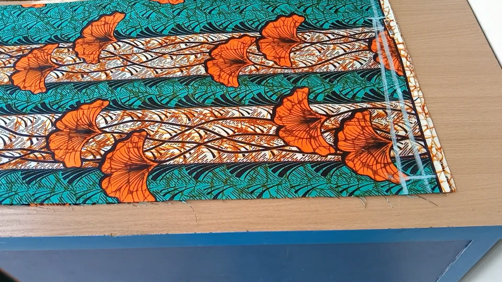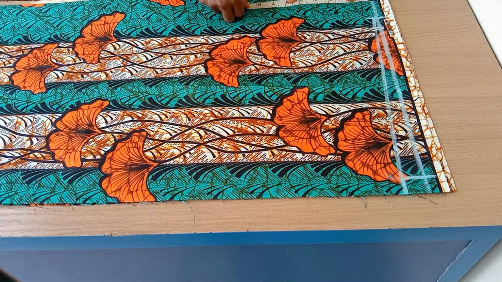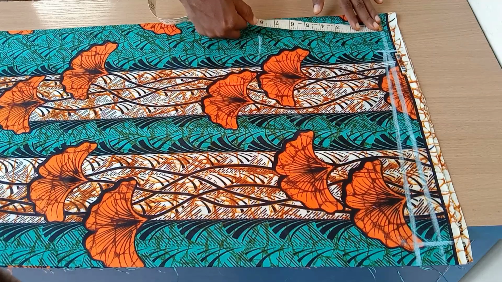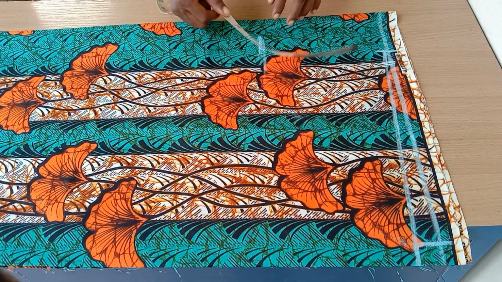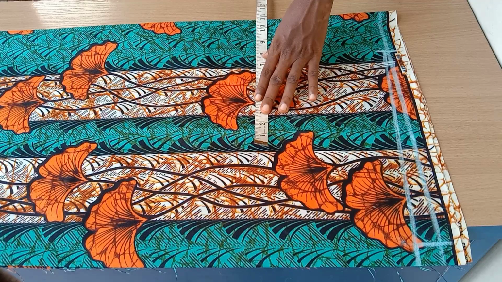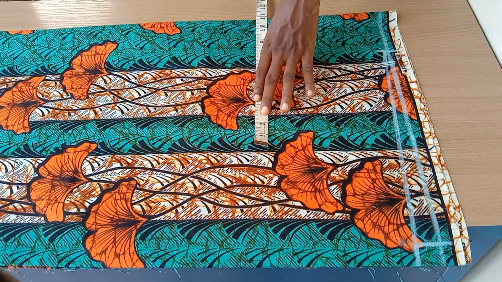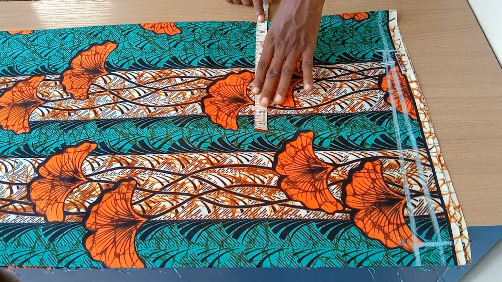The next thing will be to measure half of my armhole, which is 8 inches. Then from there, I'll measure my bust circumference measurement. The quarter of the bust measurements I'm working with is 10 inches.